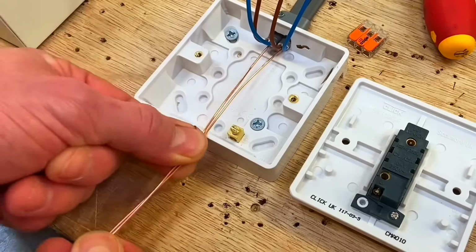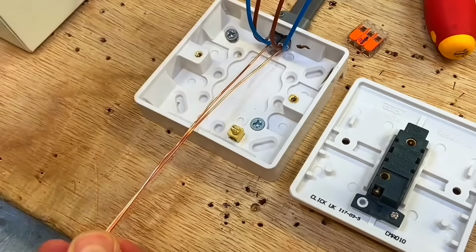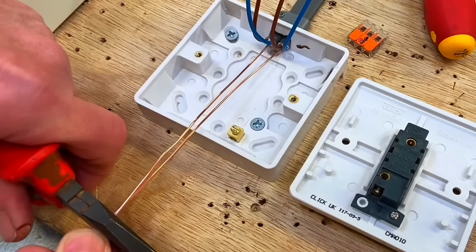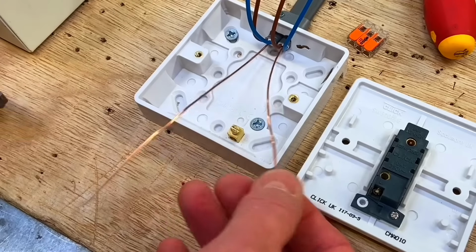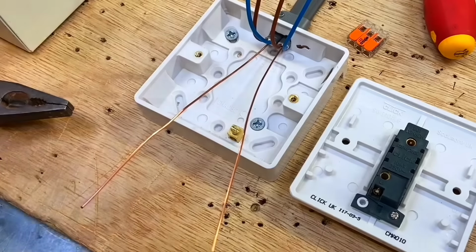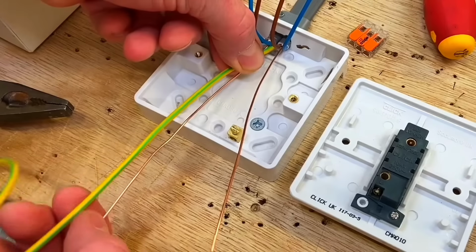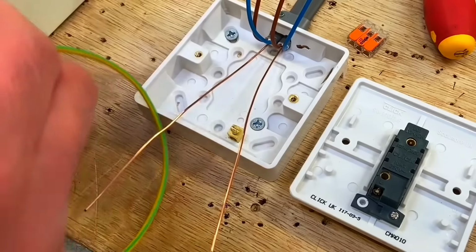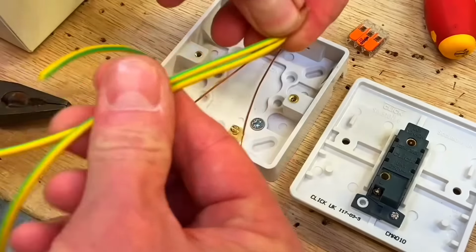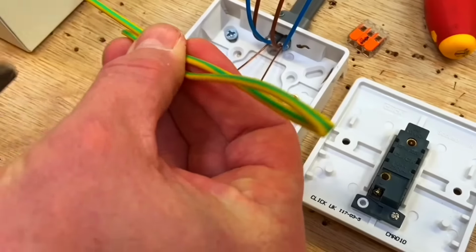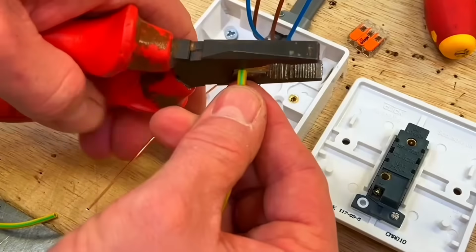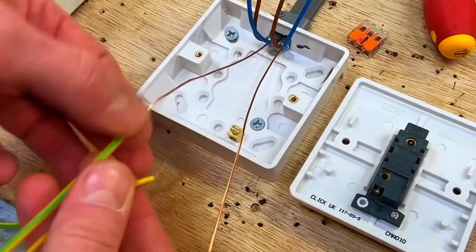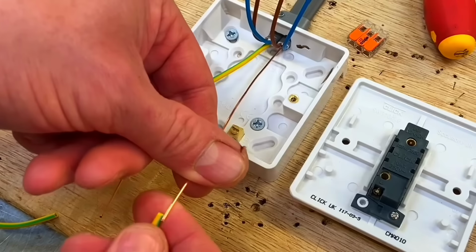Remember, the rule for Gary is it's approximately about 70 mil longer than the box for all conductors. So if I cut those off at that point just there, and then we can over sleeve it. So we've got to put our green and yellow sleeving on. So I can measure the length approximately down to here. Fold it then in half, and we can cut those two to exactly the same length. There's one, and there's the other.